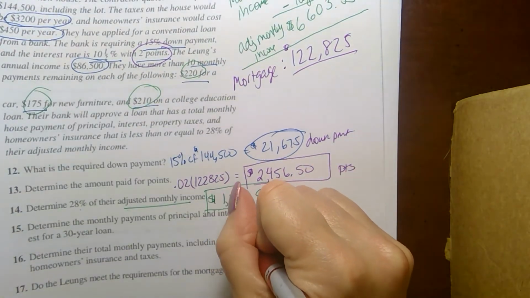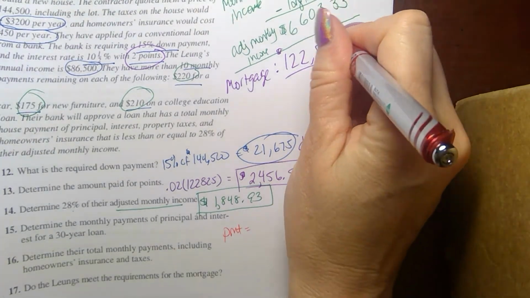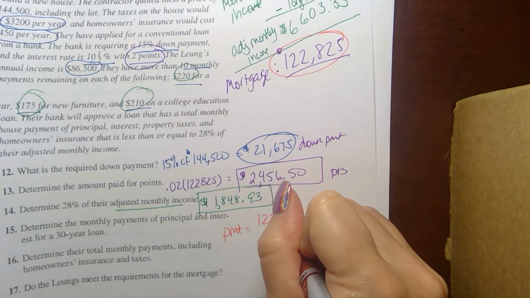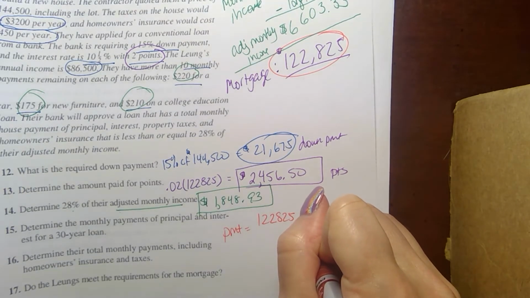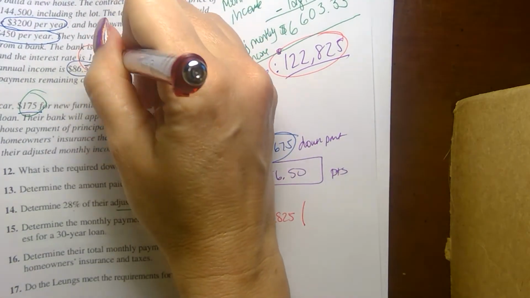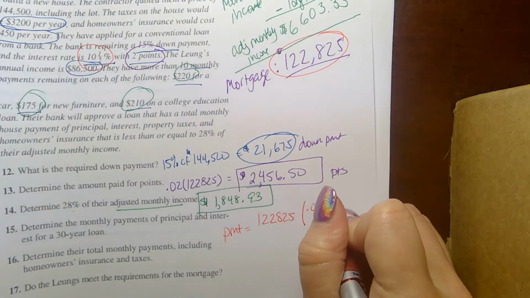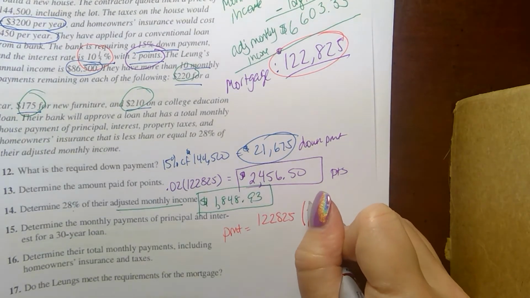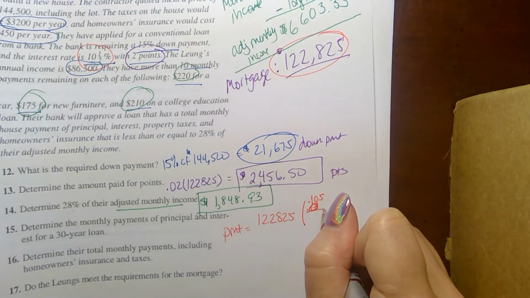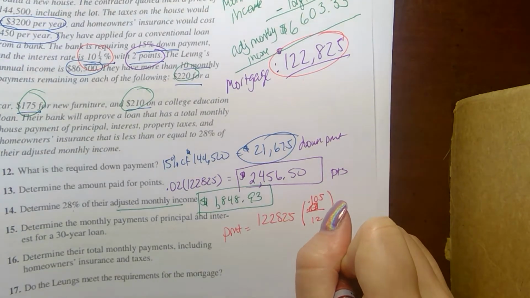All right, my payment formula for this house: principal is the amount of the mortgage, the amount I need to borrow, so $122,825 times R over N. The interest rate that the bank is offering is 10.5%, so not 0.0. Let's do that again. 0.105, because 10.5% would be 0.105. Over N, we're making monthly payments, so N is 12.